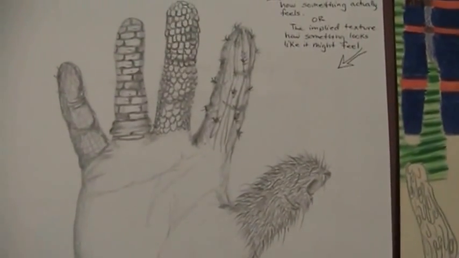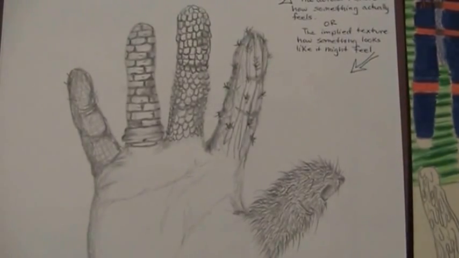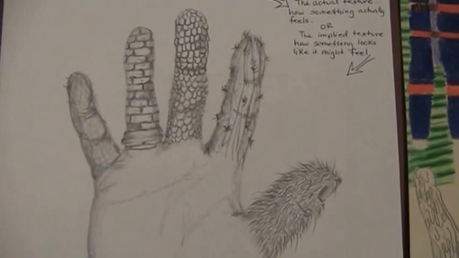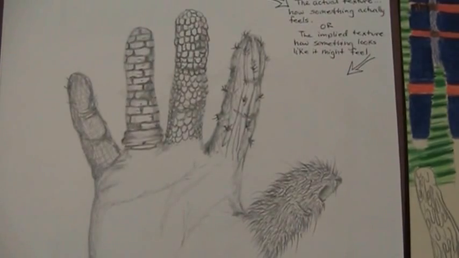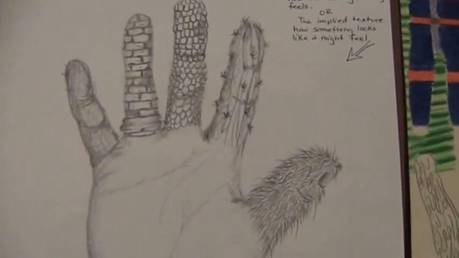You are to choose one of these textures that I'm showing you and incorporate one of your own. So it could be fur. It could be something completely different, different texture than what I've mentioned so far. So come up with a second texture. Your hand will have two textures on it.